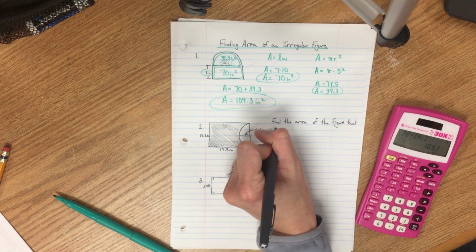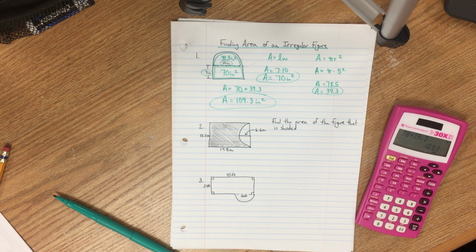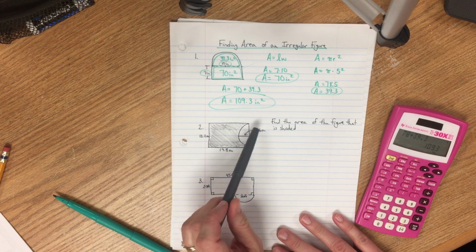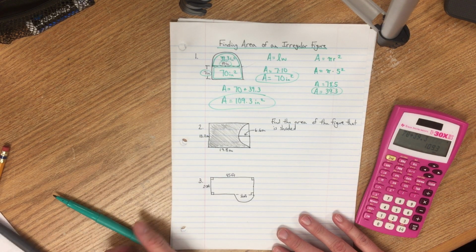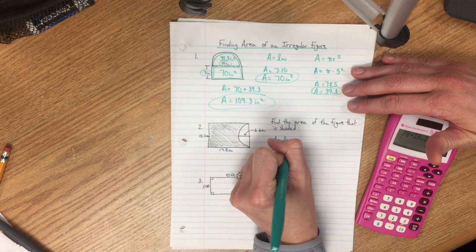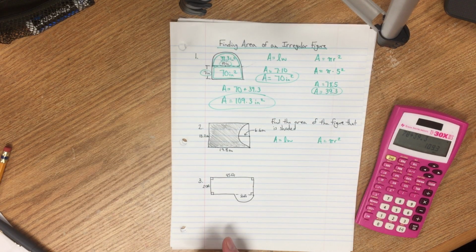So we want to find the area of just the portion that is shaded, okay? So again, if I look at this figure, what I notice is I have a rectangle here. I also notice, oh man, another half circle. So I'm going to start by calculating the area of the rectangle and the area of the circle, because I know how to do that, okay?